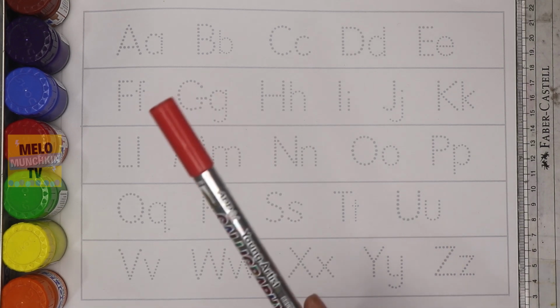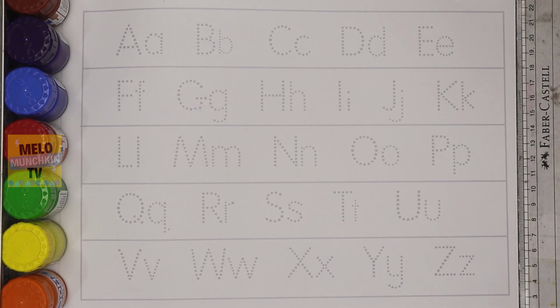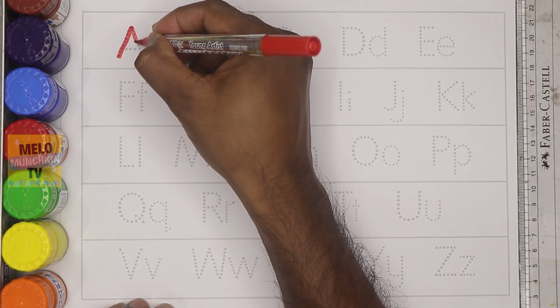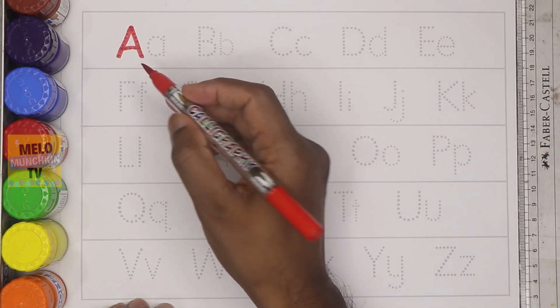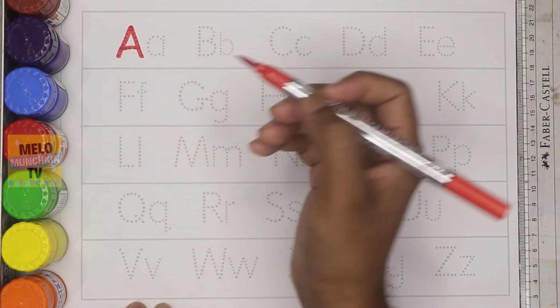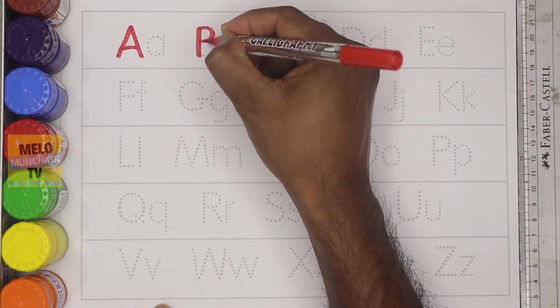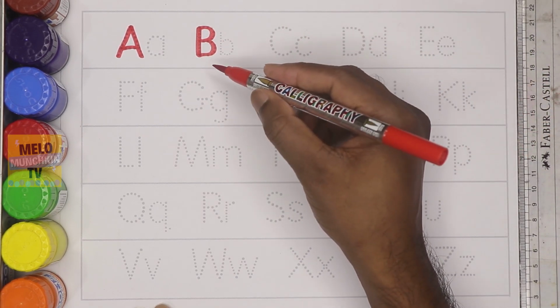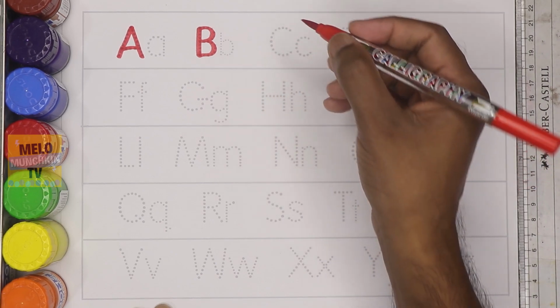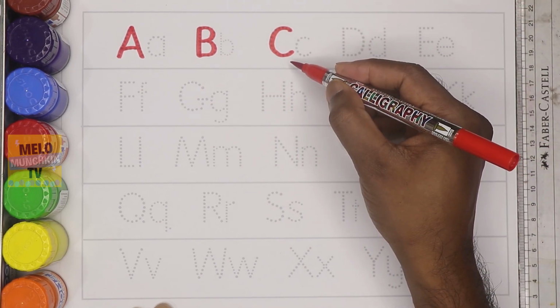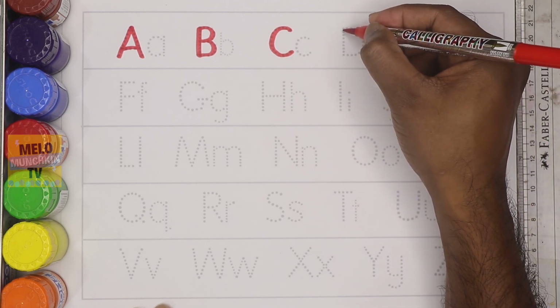So first I'll take red color and write the letter A. This is capital letter A. A for apple. This is capital letter B. B for ball. This is capital letter C. C for cat.